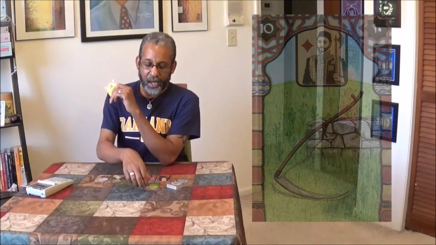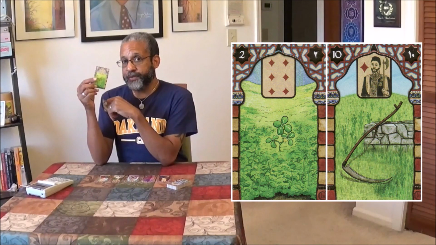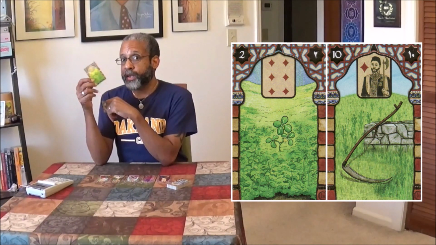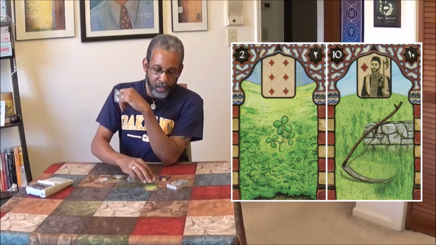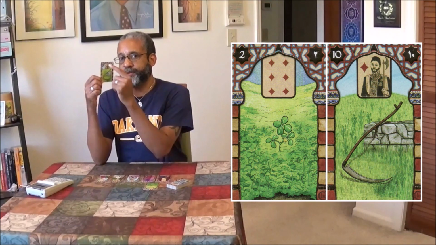So on the one side, we have clover with the opportunity. This could be something that is fortuitous, something that is lucky. And then with scythe on the other side, we have something that could be potentially risky.